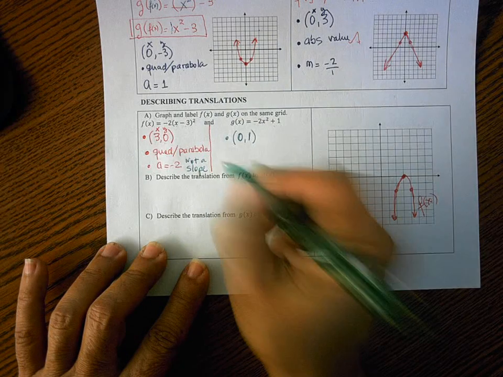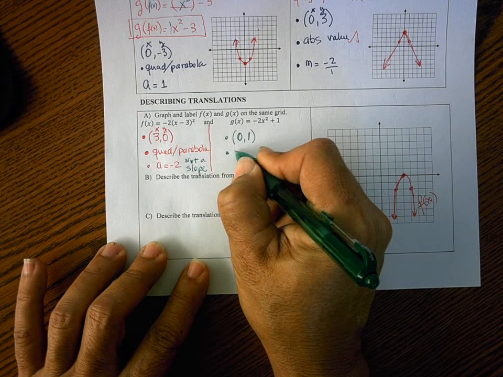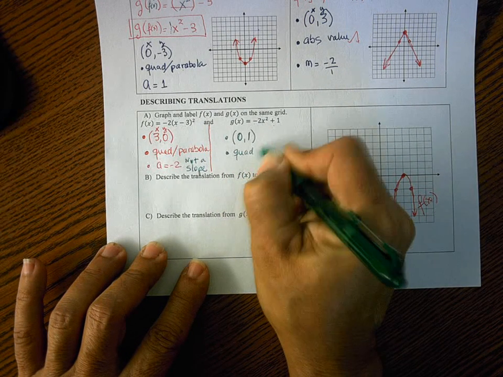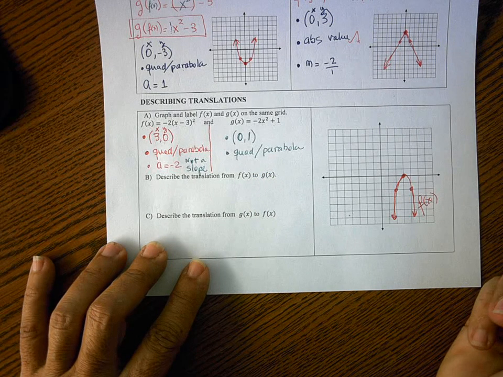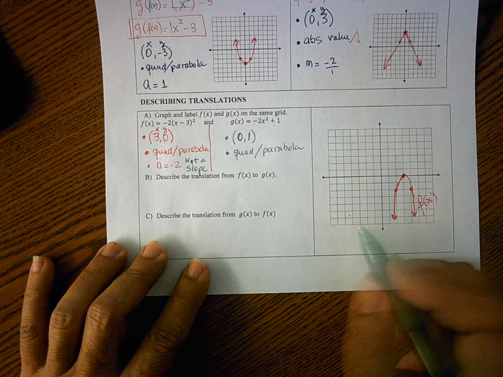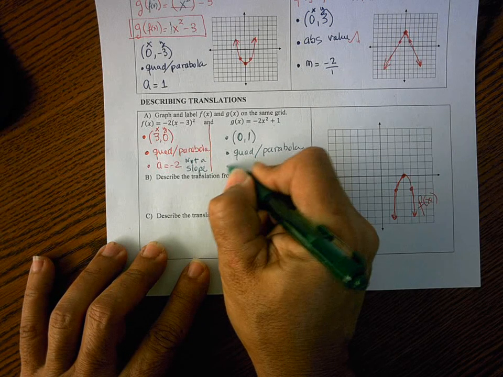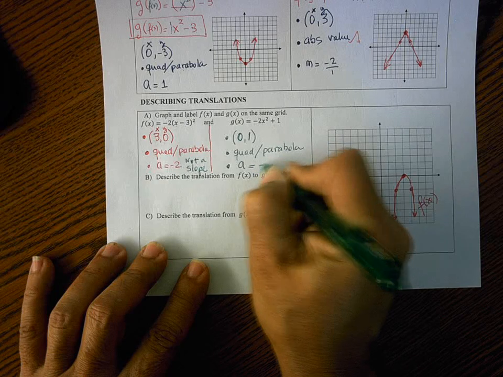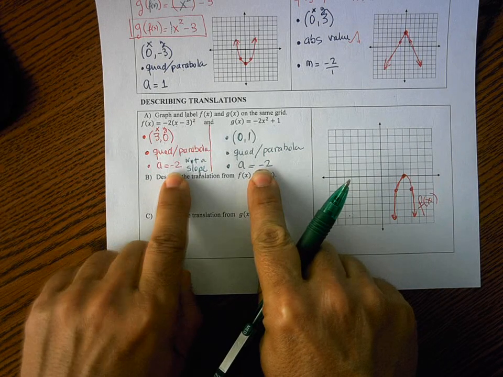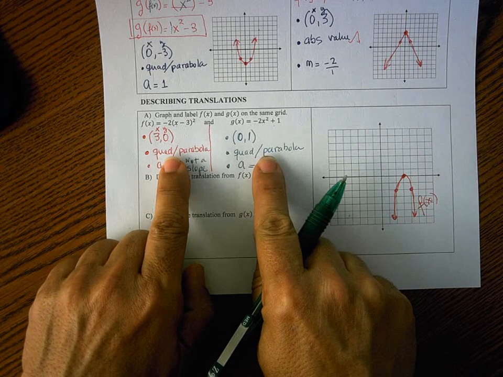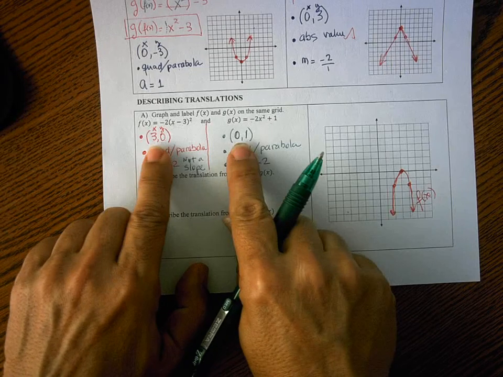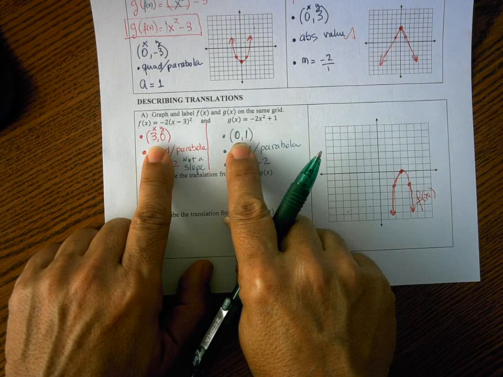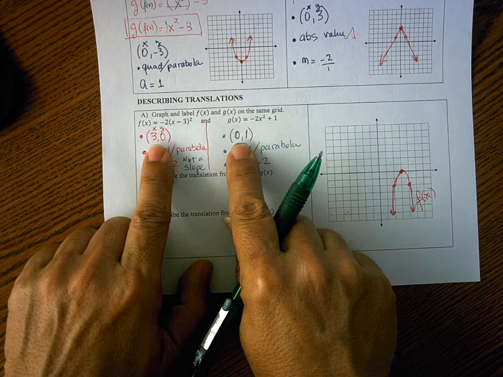We also have a quadratic, or you can call it parabola. Okay, so we also have a parabola. They're actually the same exact functions, just in different spot, because the stretch a equals negative 2. So the stretches are the same. It's also a parabola of the same exact stretch, same exact size. They're just in different locations. Okay, this one is at 3, 0 for f of x. This one is at 0, 1.